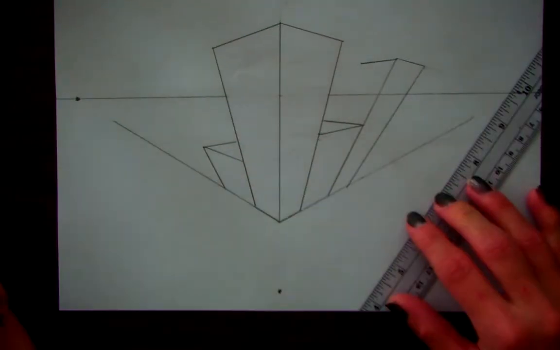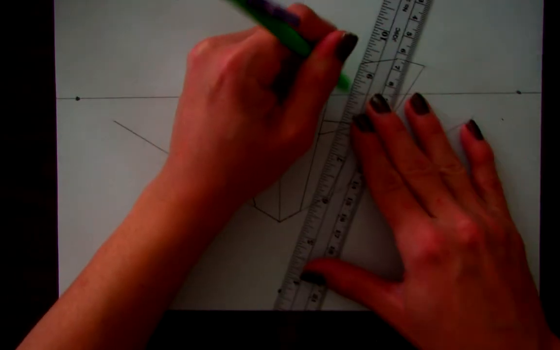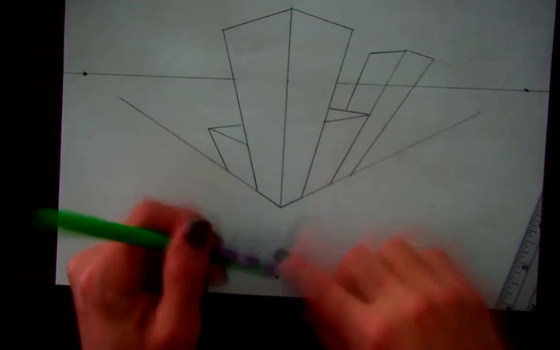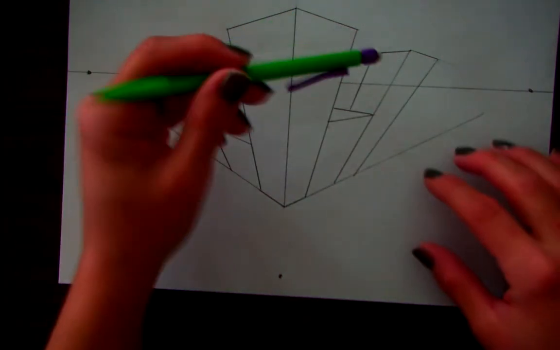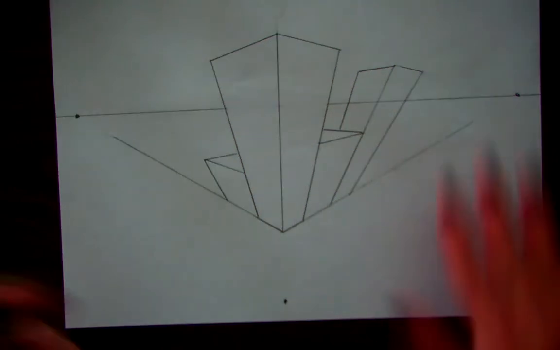So I'm ending that building there, and then I'm going to slant this one back to there. I think where most people go wrong is they either try to connect their objects to the vanishing points, or they still try to throw in vertical lines or horizontal lines like you would have in 1 and 2 point.